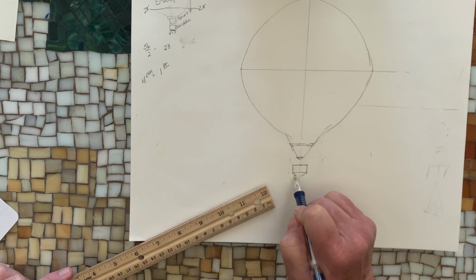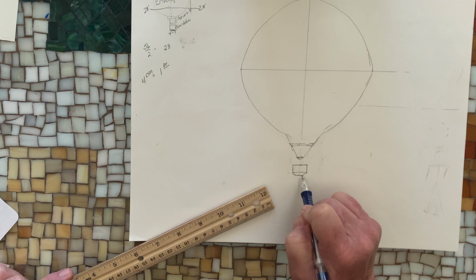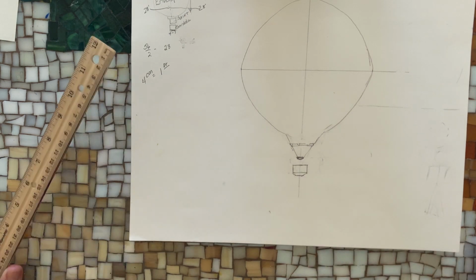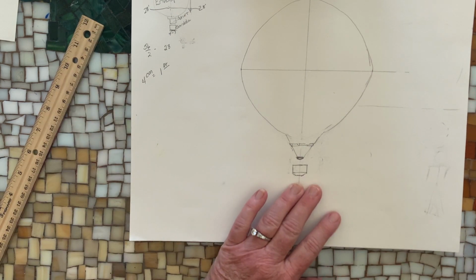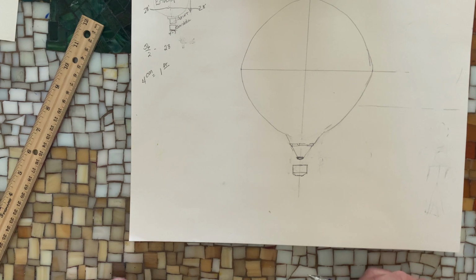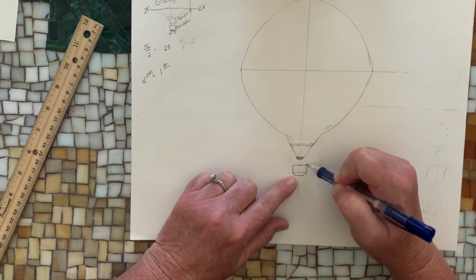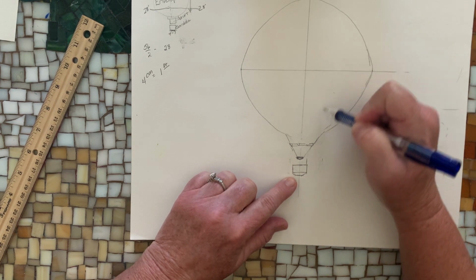If I were standing right underneath this basket, this is what I would see right from underneath it. Then this would be connected.